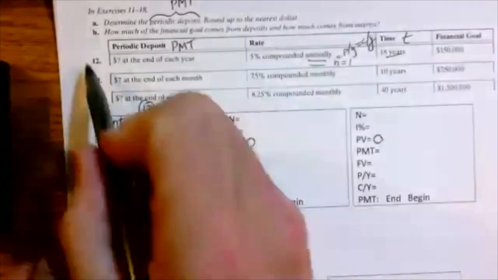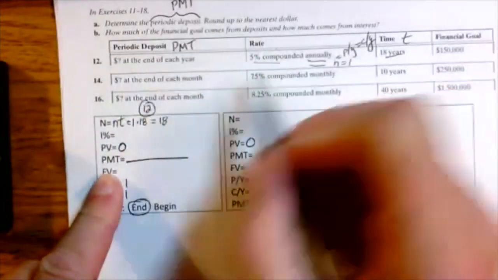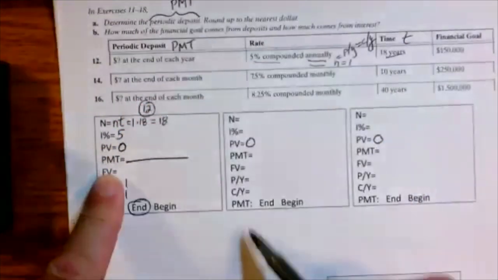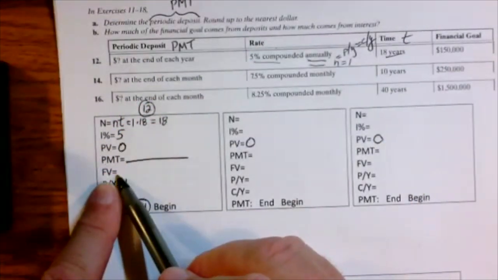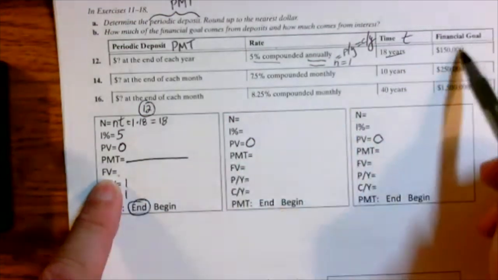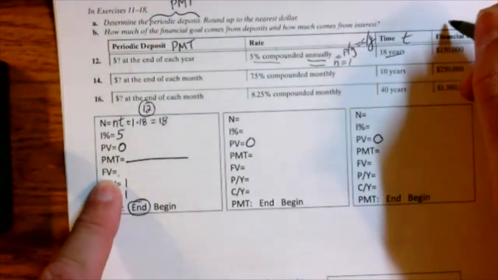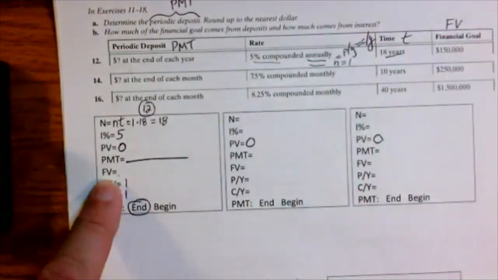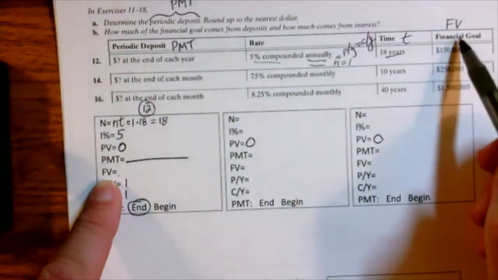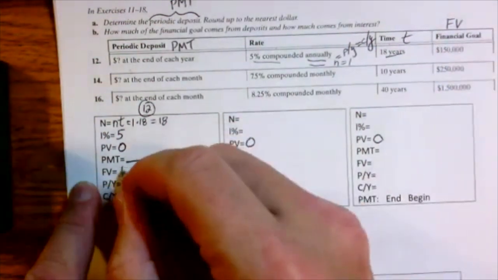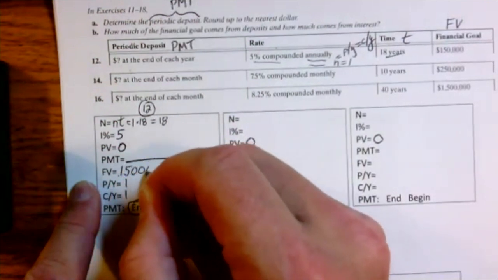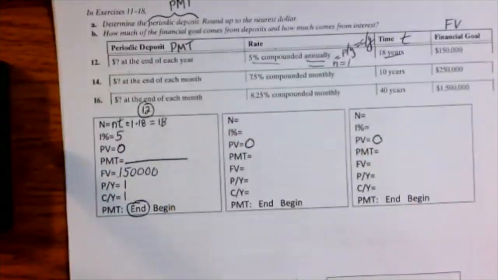We're doing number 12, and we have 5%. So we're going to enter in the I%. The future value here, they give us a target. This is your financial goal over here. So the implication is that in the future, are you going to meet your financial goal if you invest this amount of money? And so future value is this column over here. And it goes in as a positive number because at the end of the 18 years, we're going to take that money out, and that's money coming in.